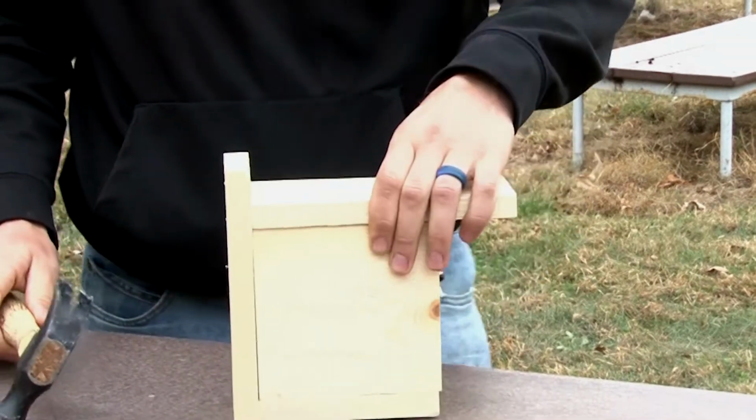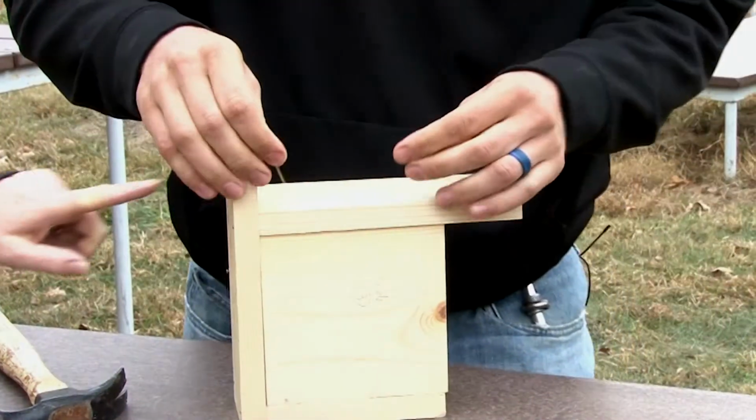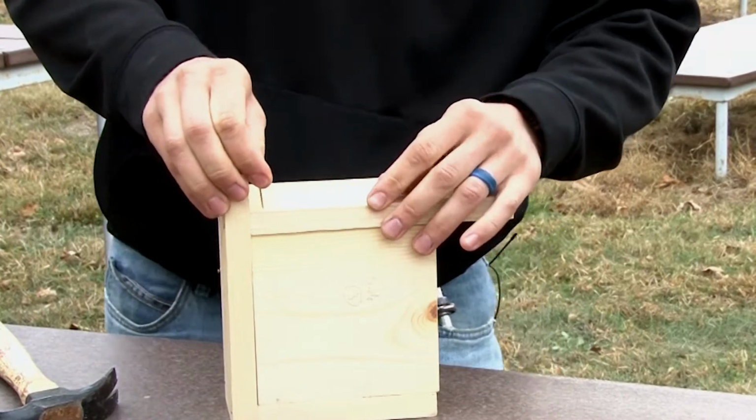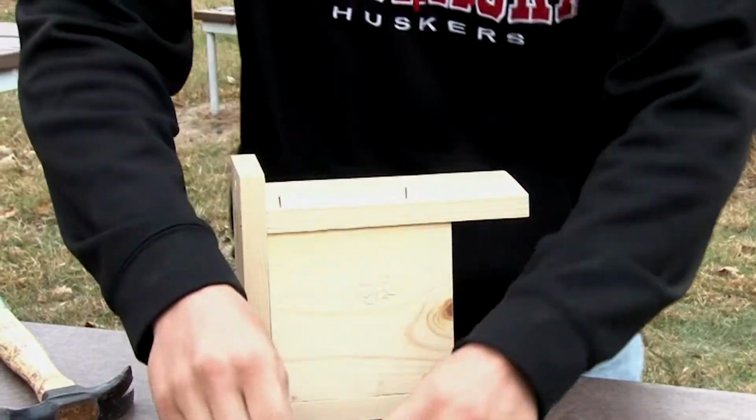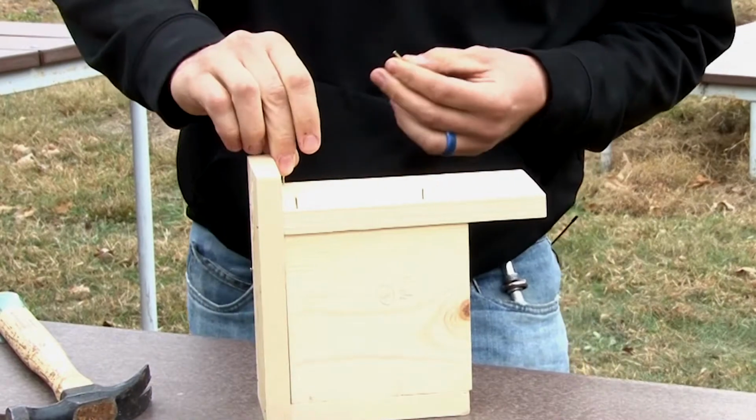And then I'll finish it up. Is this a hole so you can hang it? Yep. So we've got a hole in the back so you can hang it on the side of your house. Again, somewhere where it's not going to get blown away.